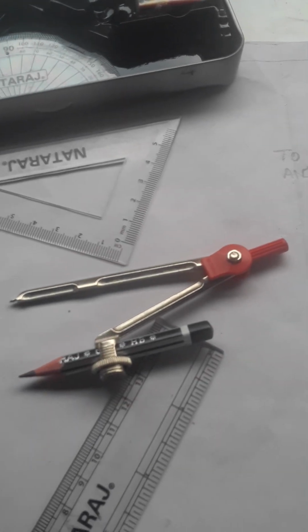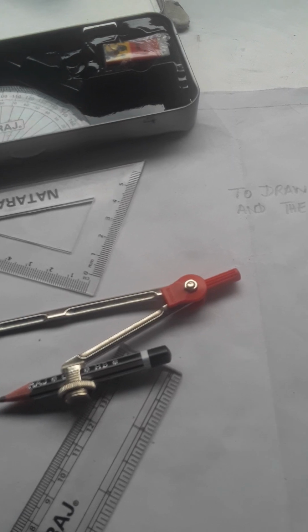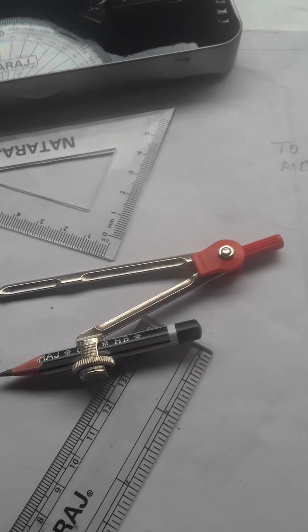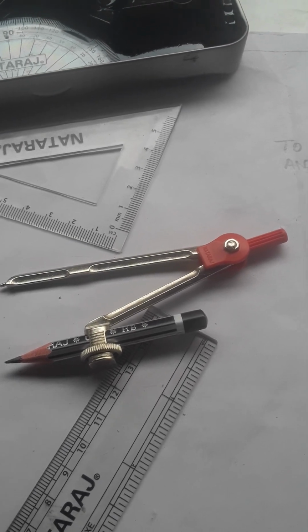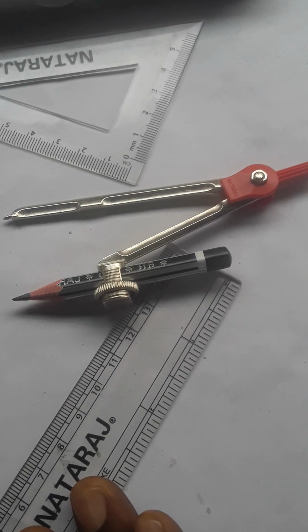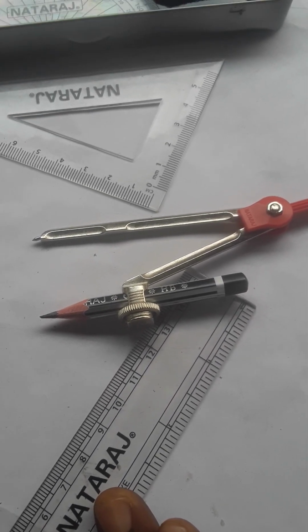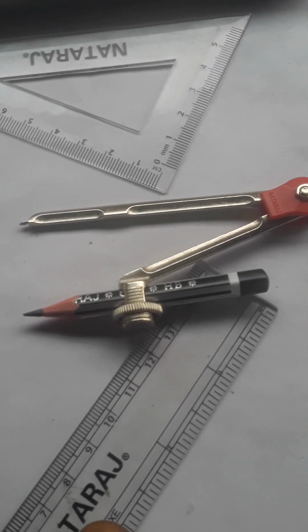Hello students, we are back again to the construction of triangle. Remember when we started, we told you what a triangle is. After that, we looked at the parts of a triangle, then the types of triangles. And this time around, we are looking at the construction of triangle.